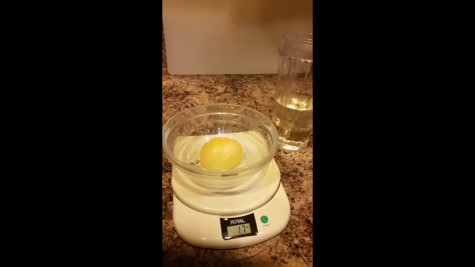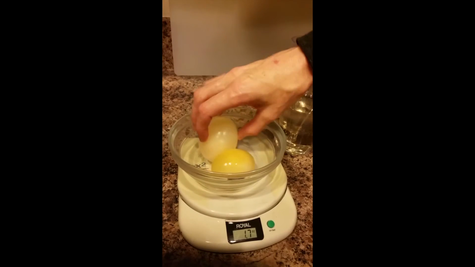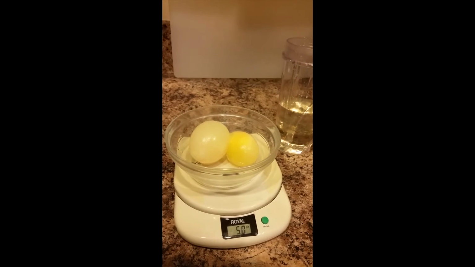We conclude that when a cell is placed in a hypertonic solution, water will leave the cell. When a cell is placed in a hypotonic solution, water will enter the cell.